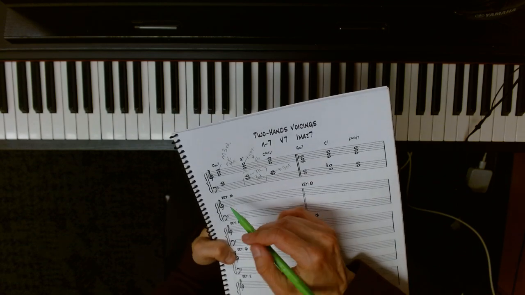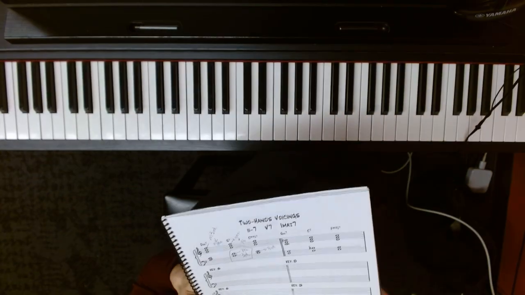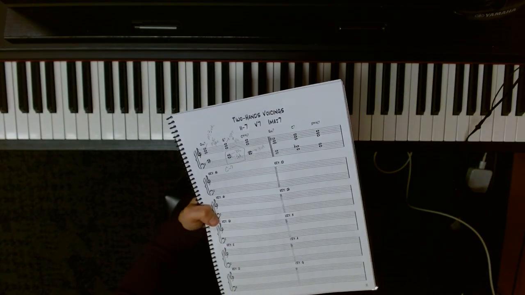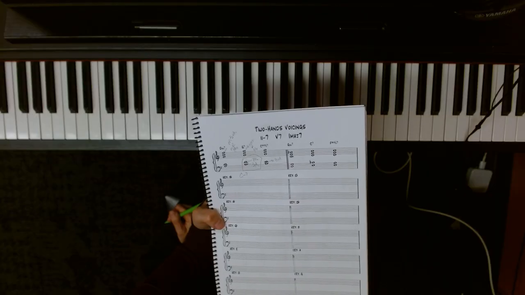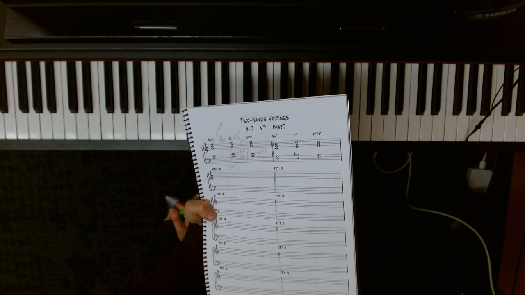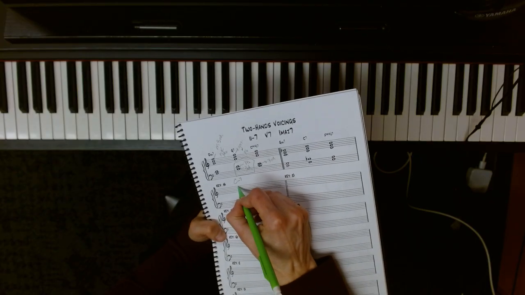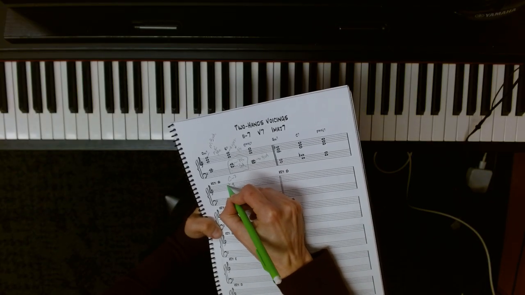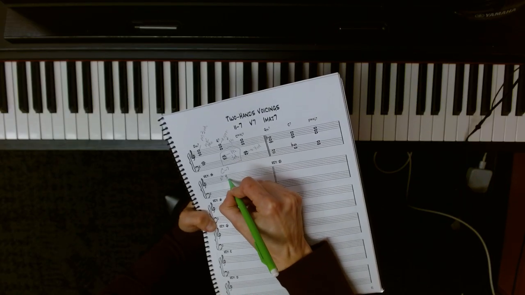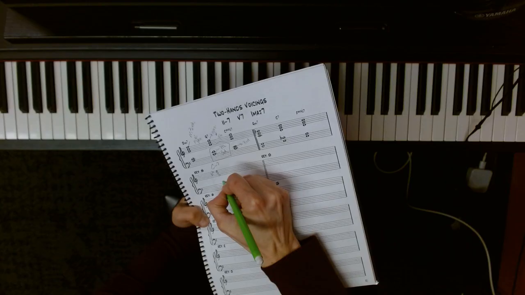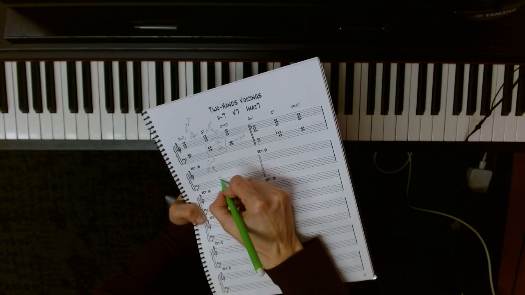So let's build, for instance, in B flat. What would that be? Chord 2 would be C minor, right? C minor 7. So what would be the top note of my voicing? E flat. And then I go perfect 4th down is B flat, perfect 4th down is F. Perfect 4th down is a C, perfect 4th down is a G.